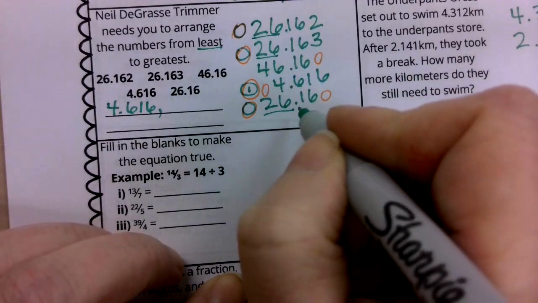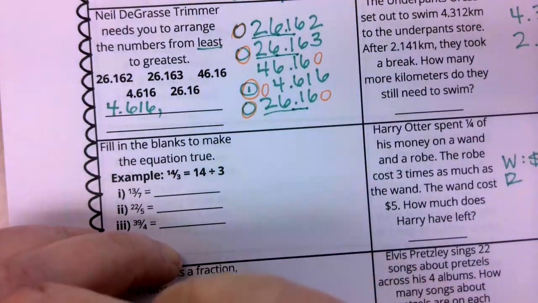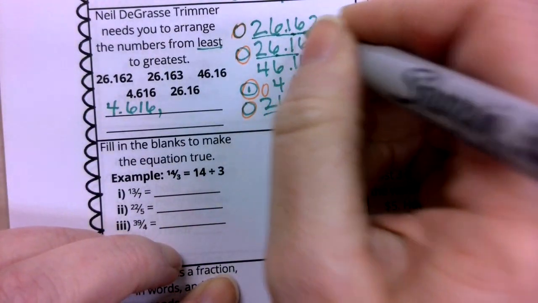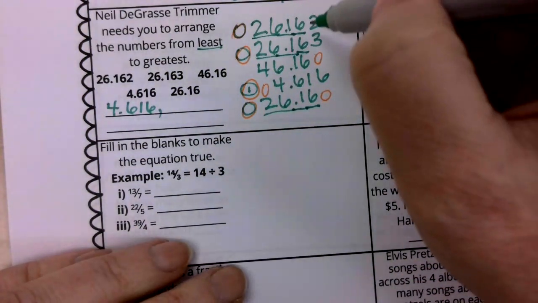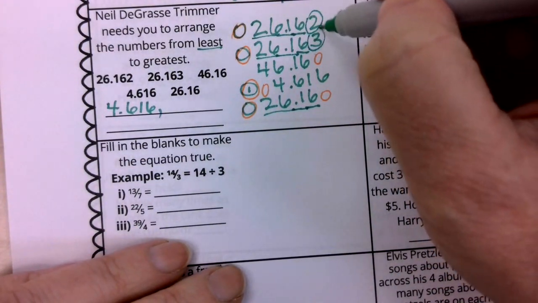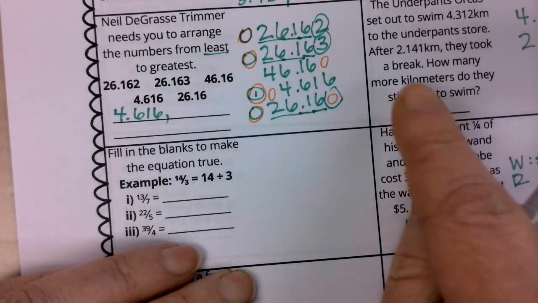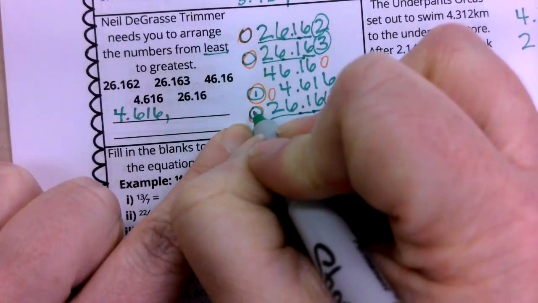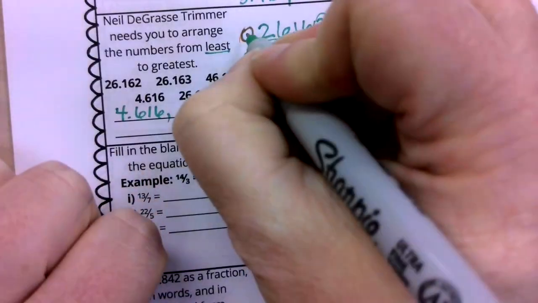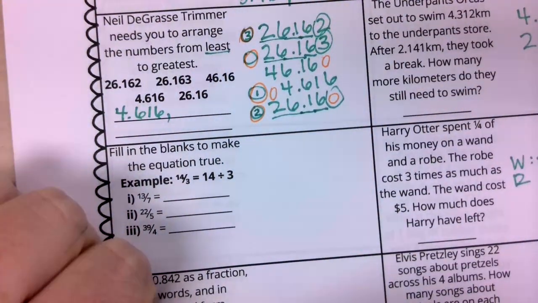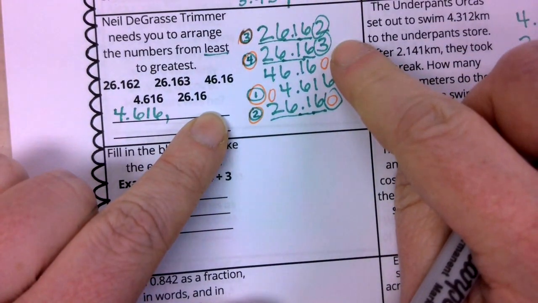All of these also have a 1 in the tenths. I still don't know which one's largest. I look at my hundredths. They all have a 6 in the hundredths. So I have to go all the way over here to determine which one is the next smallest number. This one has 0 thousandths, so that's going to go second in my list. This one has 2 thousandths, so that's going to go third in my list. And this one has 4 thousandths, so that's going to go fourth in my list.